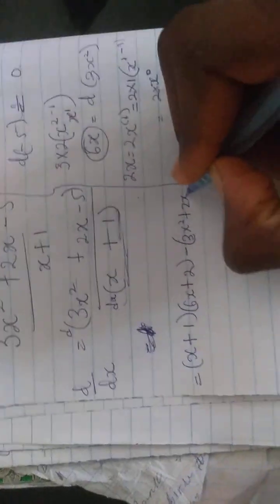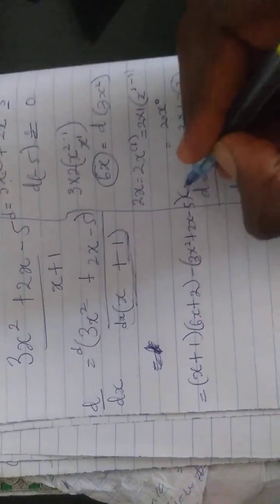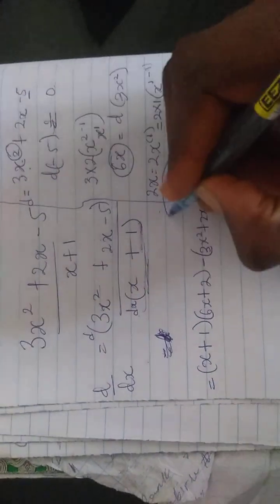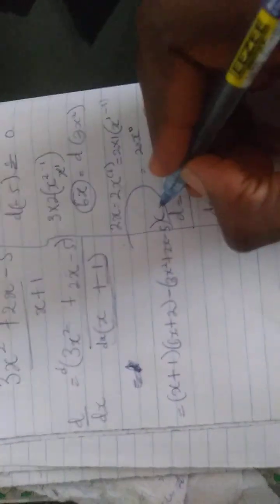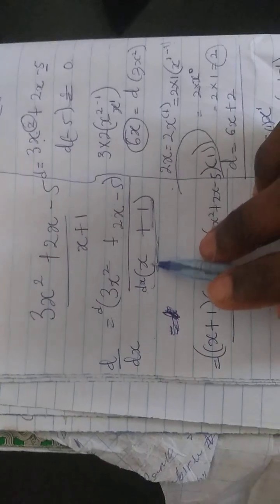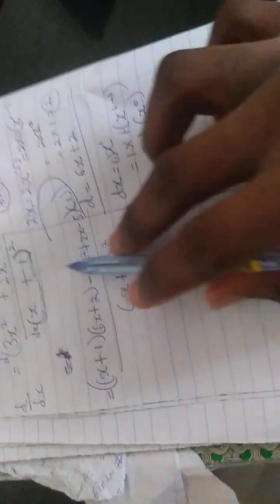So we say (3x² + 2x − 5), open bracket, 1, close your entire bracket, all over. Now, the down part will be this side raised to power 2, which is just (x + 1) raised to power 2. Moving forward, we'll find this part first before we find the other part.